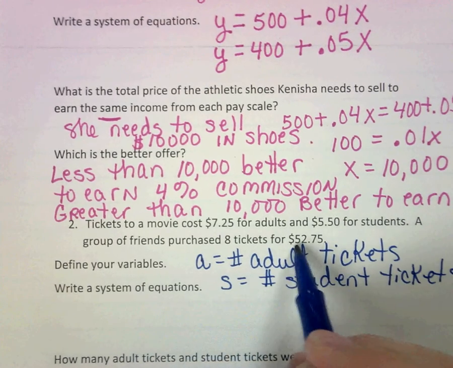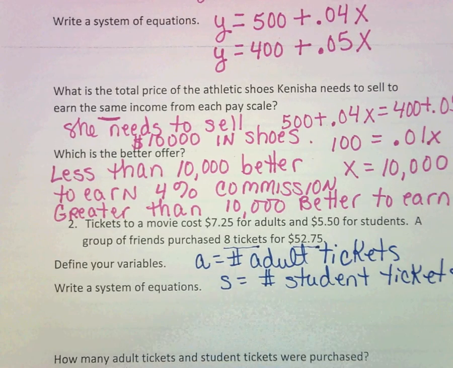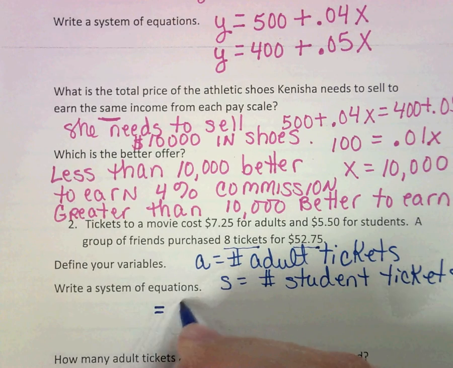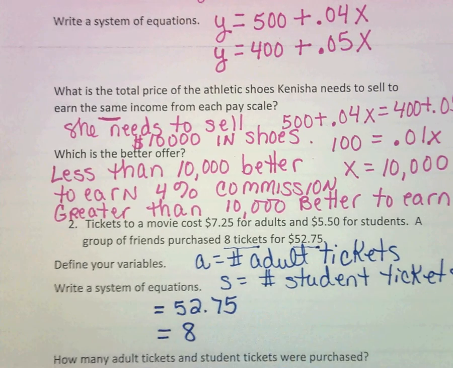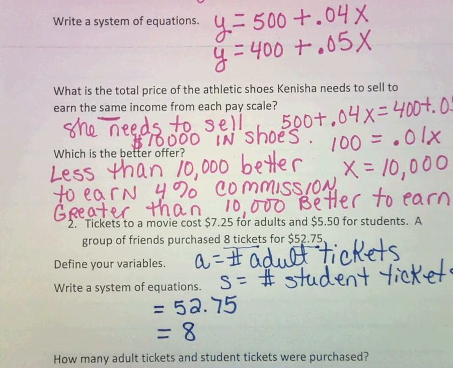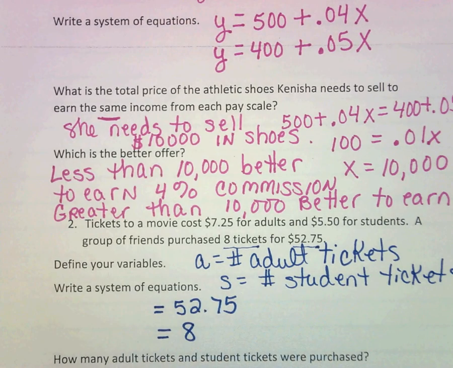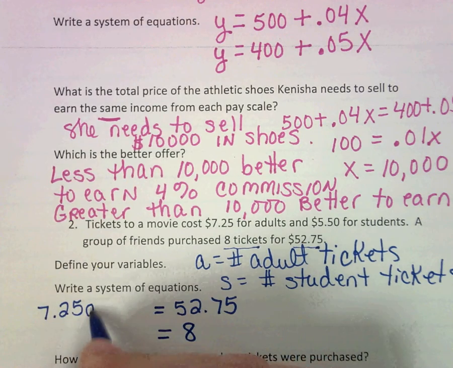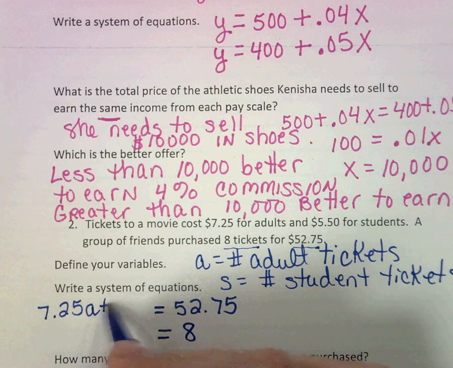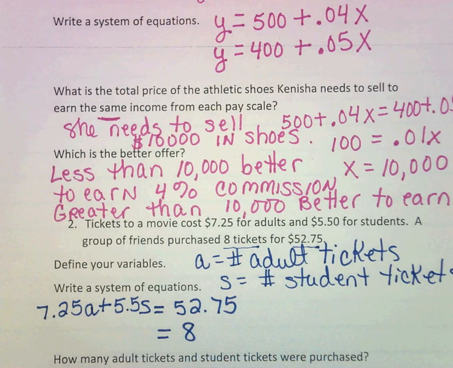We know a total cost, and we know a total amount of tickets. So we're going to write one equation that has to do with the total cost, and we're going to write one equation that has to do with the total number of tickets. So that's always a good thing to look for here, is to look for totals, and that will help guide your equation. So this one's a little bit different than the first one. We know it was $7.25 for adults, so $7.25 times A, the number of adult tickets we buy, plus $5.50 times S, the number of student tickets we buy, would be our cost equation.